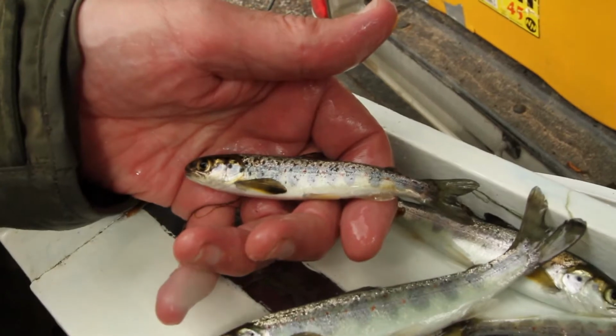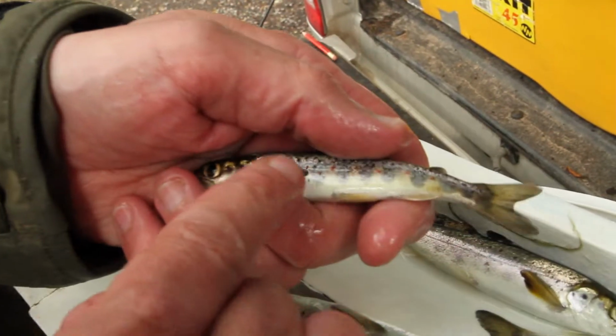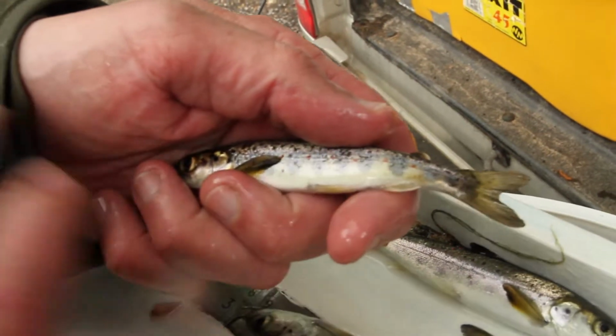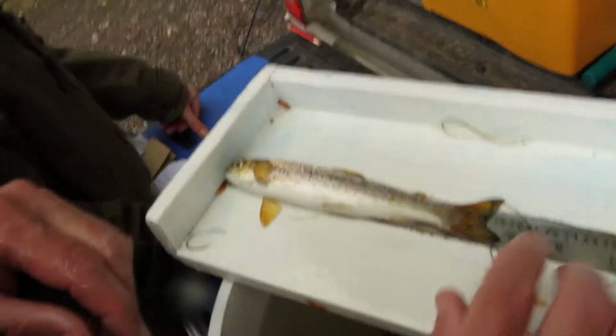So what type of fish is this, Steve? This is what I class as a pre-smolt. As you can clearly see, it's still got the par marks. It hasn't silvered up yet. This is a sea trout smolt.